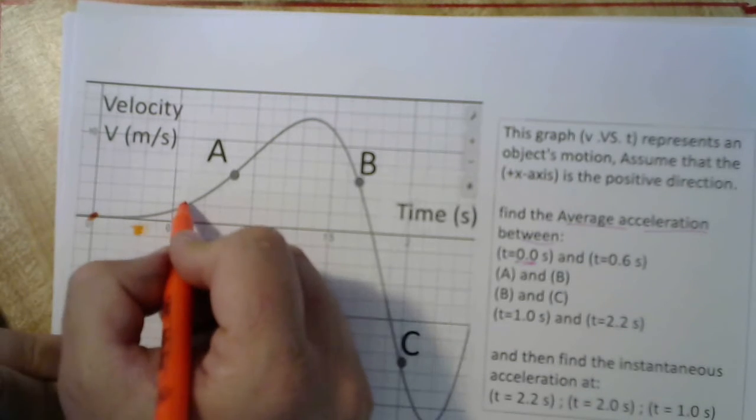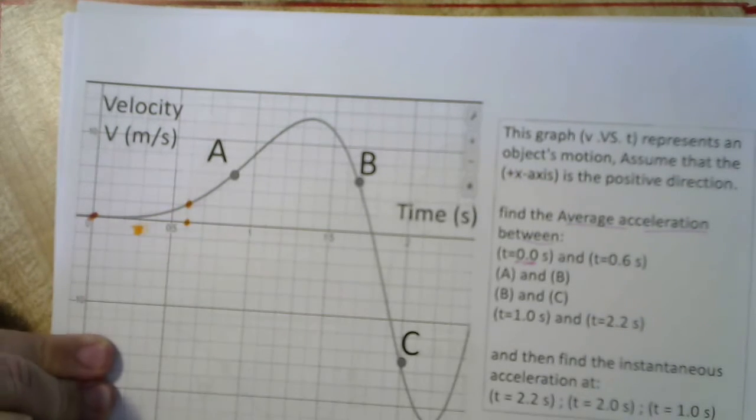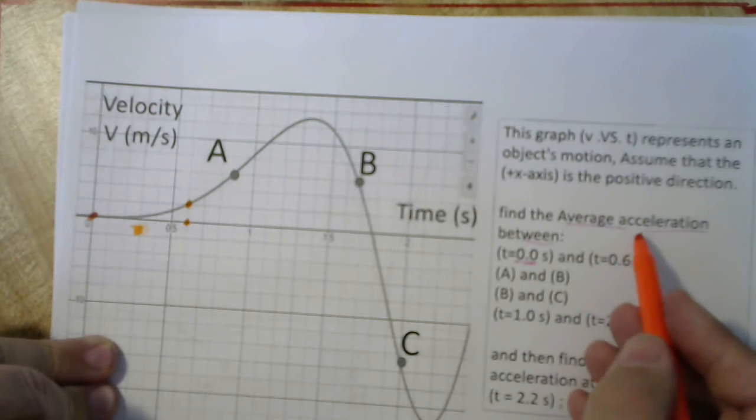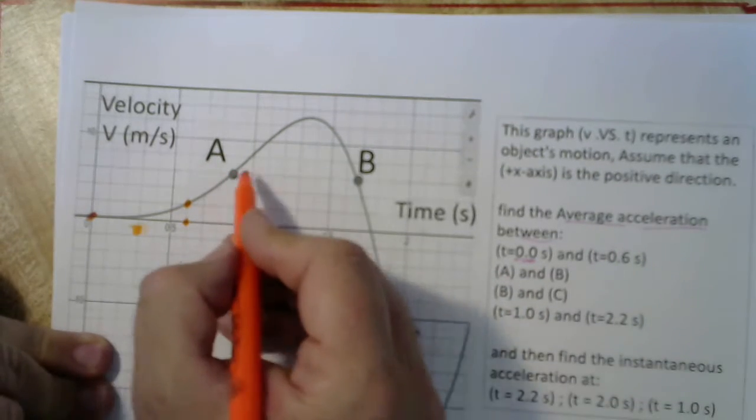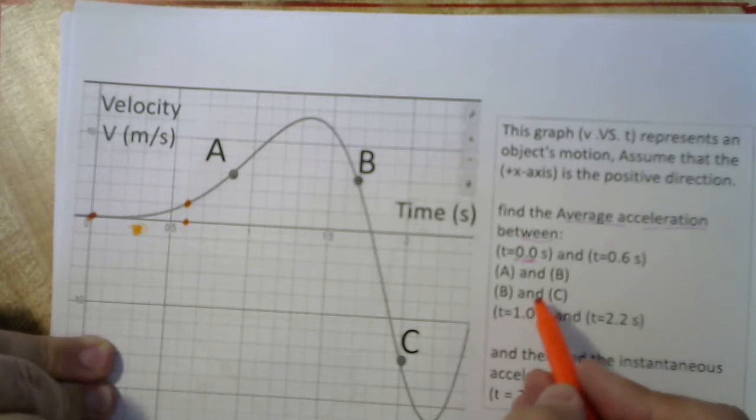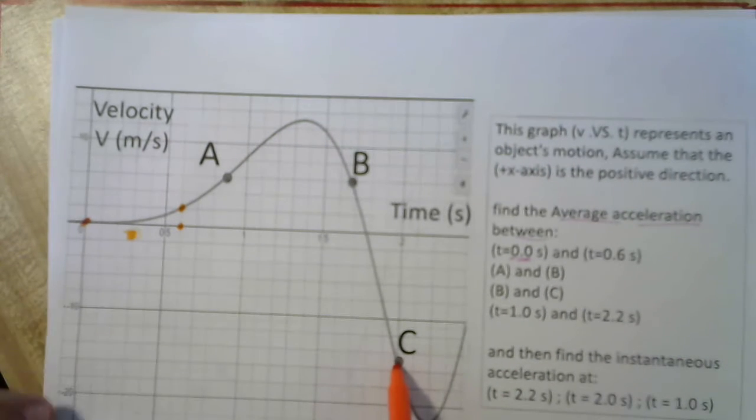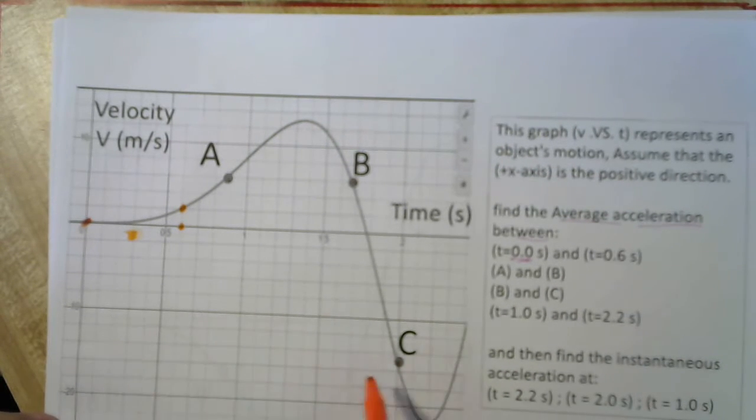So I need this point and this point. I need the average acceleration between the points A and B and C. I have to find the coordinates of this point.